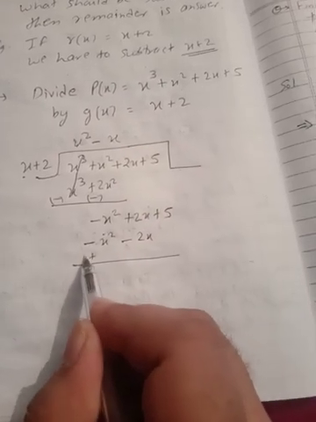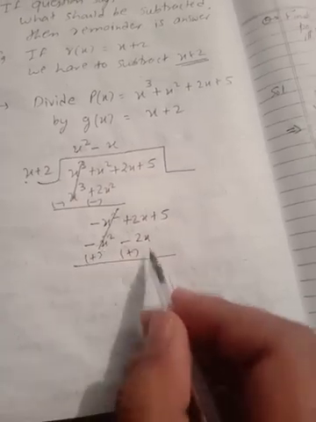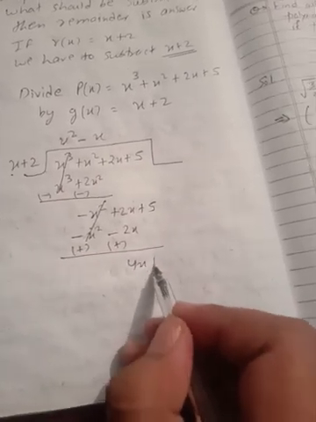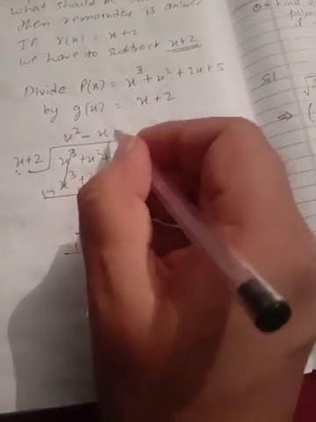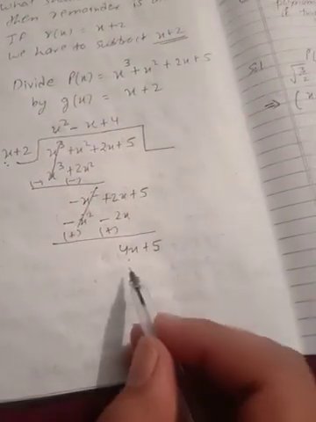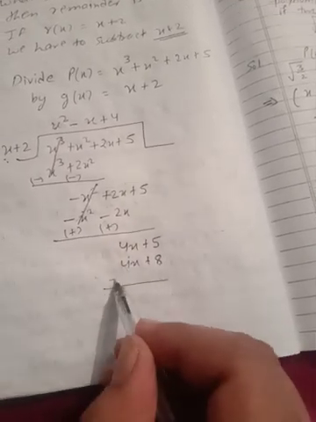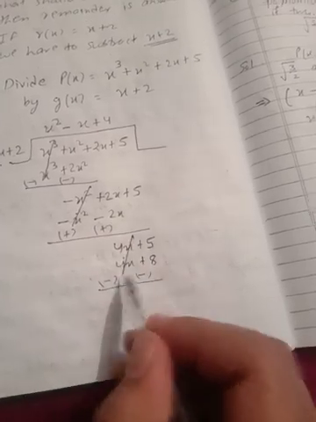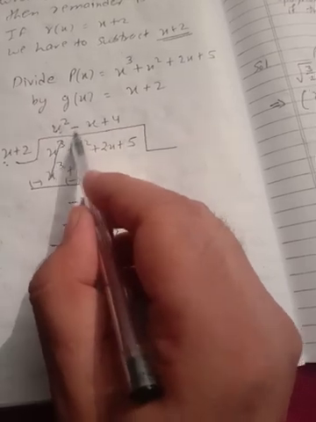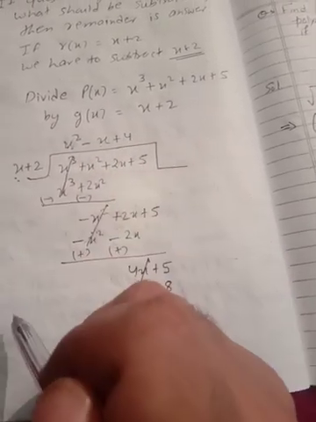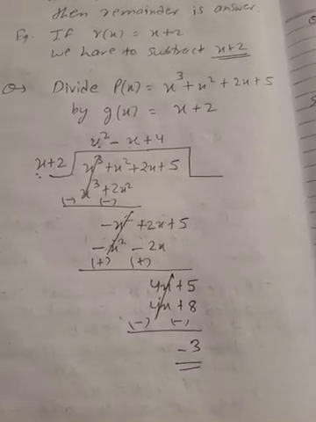Again the sign is going to change. Plus and plus, this gets cancelled. 2 plus 2 is 4. So 4x plus 5. Now we have to make x equal to 4x. So plus 4 we have to take. So 4x plus 4 twos are 8. Now after changing the sign, we get minus 3 as the remainder and x square minus x plus 4 as the quotient. So like this we can do our division very easily.